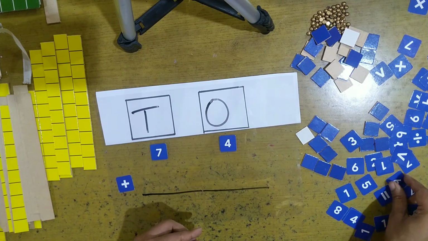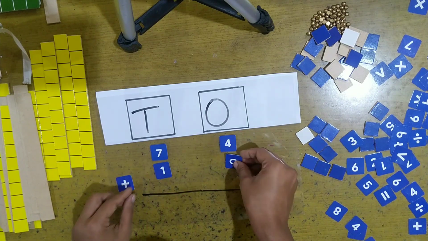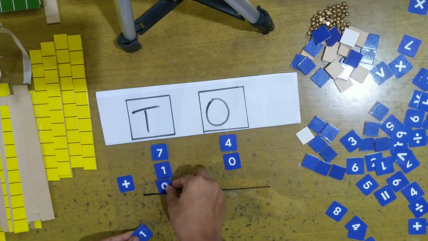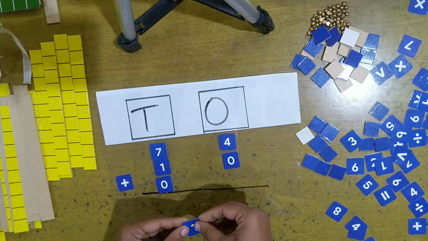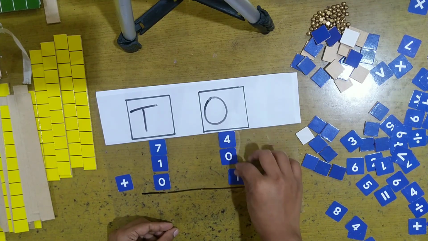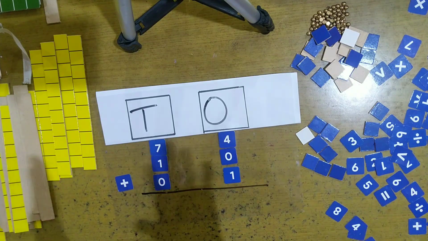74, 10, 1. 0 plus 1 is 1 only. So now we are going to add this. That is also very easy.